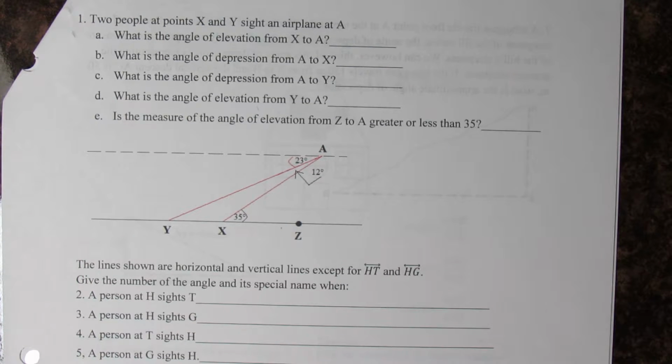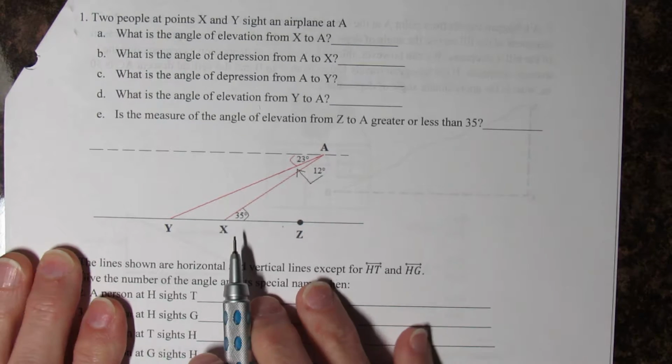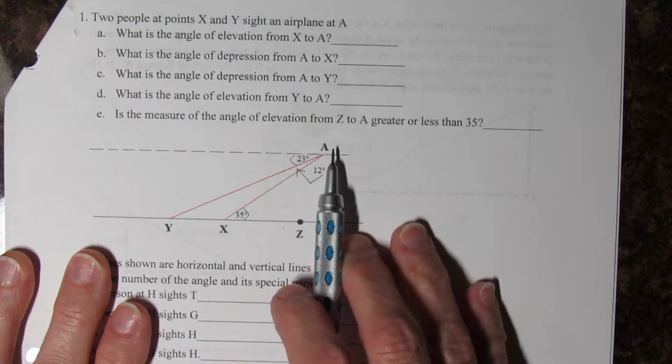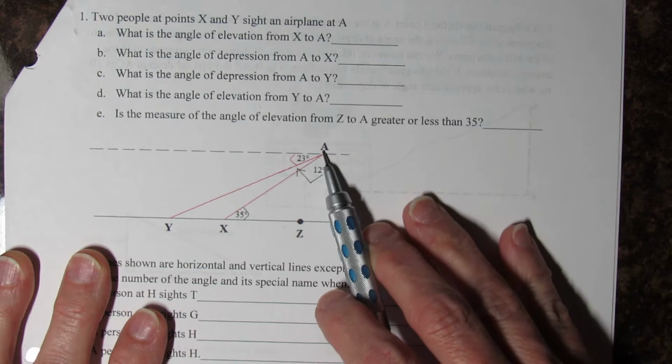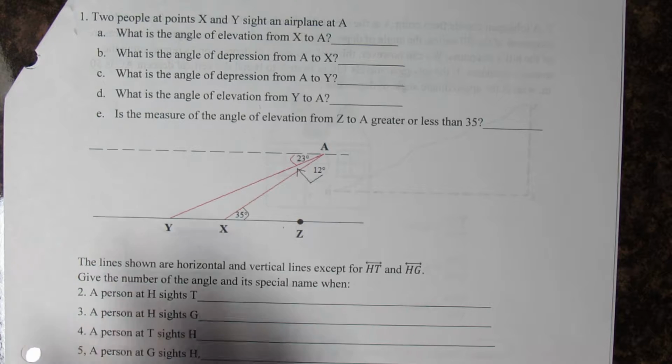Okay, now as I said before, it's very important to make sure you know what your angles of depression and elevation are in these kind of problems. So let's look at this situation. It says two people at points X and Y sight an airplane at A. So you've got two people down on the ground here at X and Y, and then you've got an airplane up there at A. What is the angle of elevation from X to A?